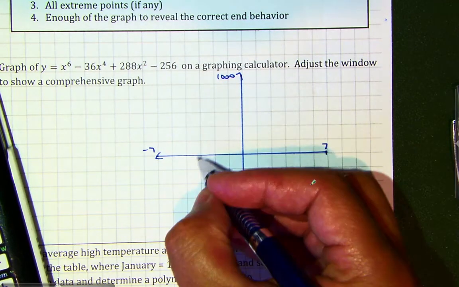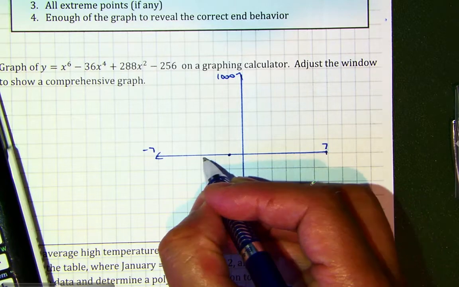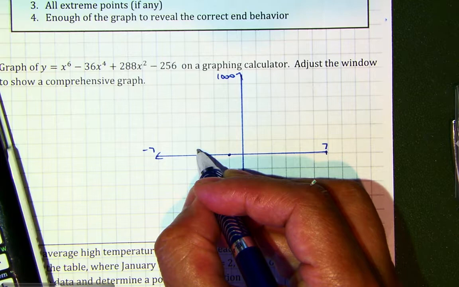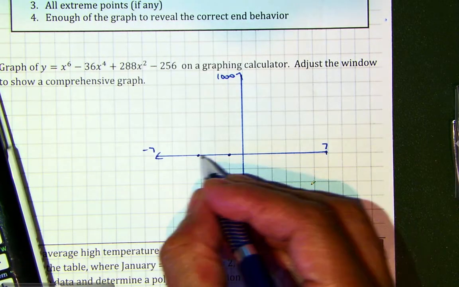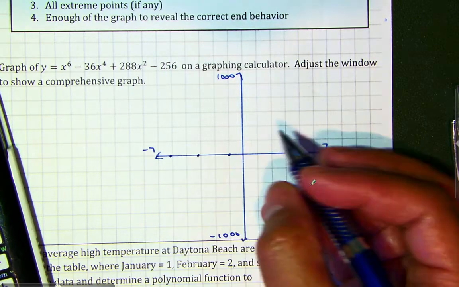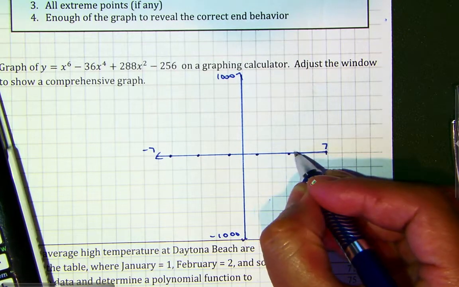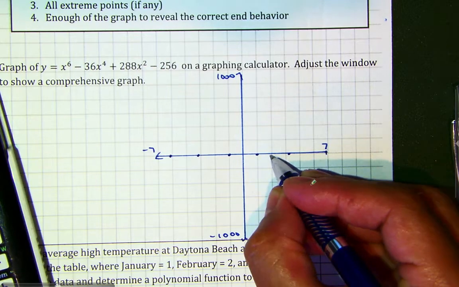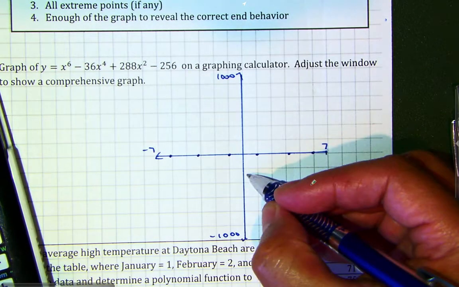You can just say, crosses around here, here, and then here, so it comes down somewhere around here.